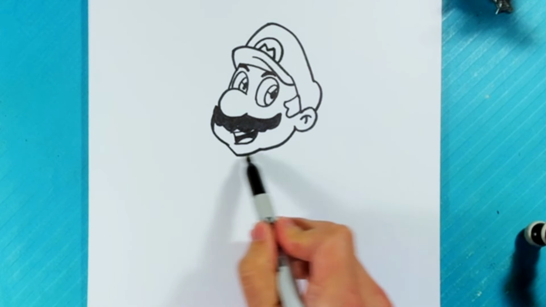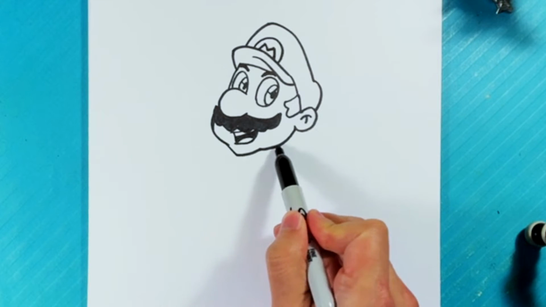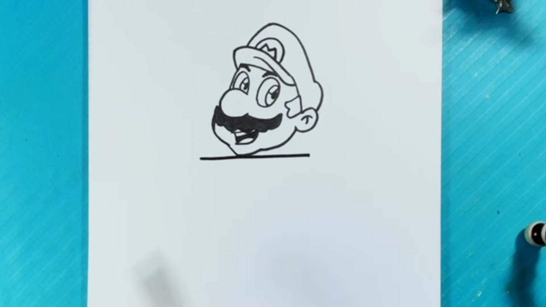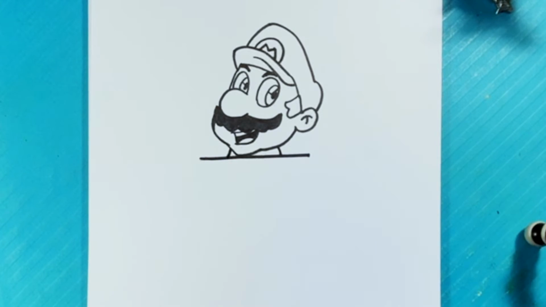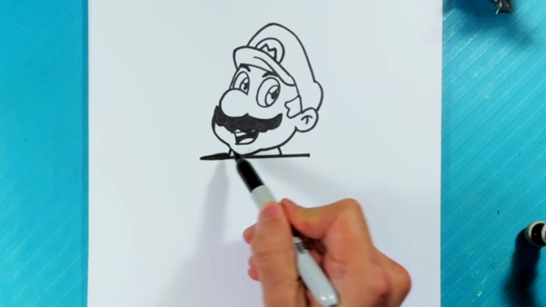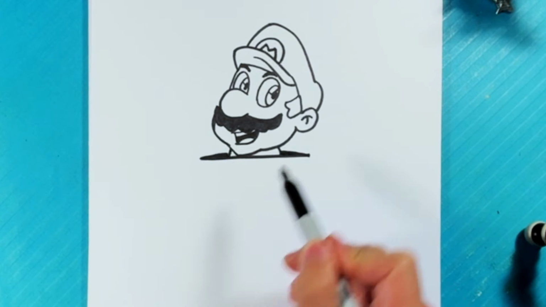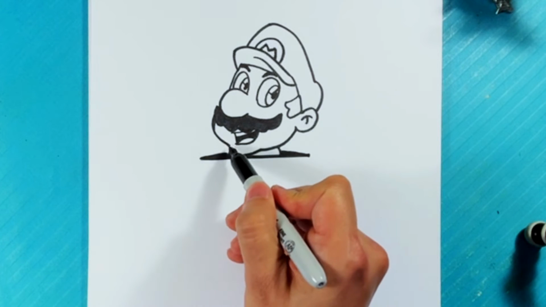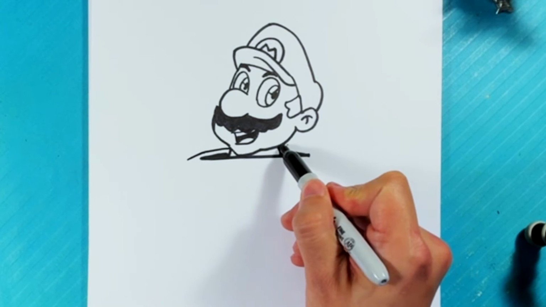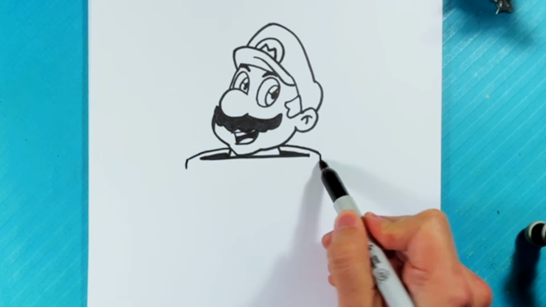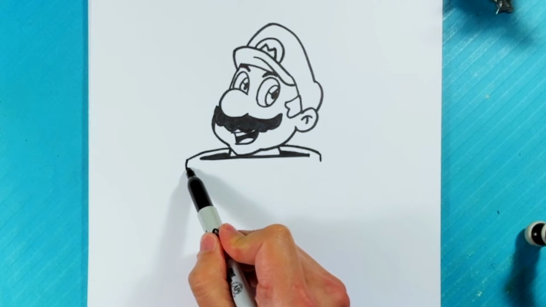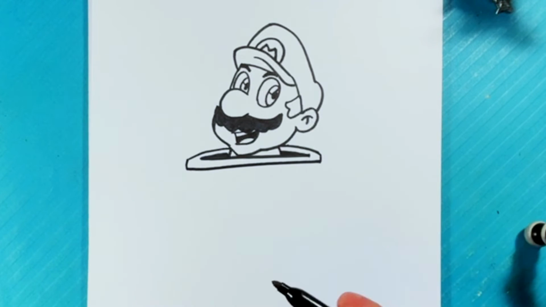Cool, cool. So now let's go over here to a line underneath to kind of show the toilet portion. Line down, curve up right there, the hole of the toilet. Curve right here, downward, downward. Line over here. Conceivably this could happen, right? Because he is a plumber, and he comes out of pipes and stuff, so he could pop out of the toilet.